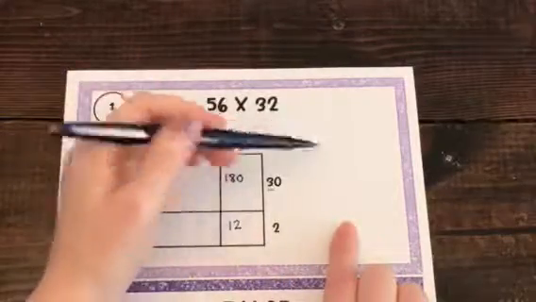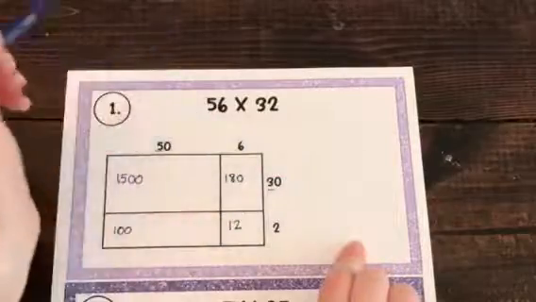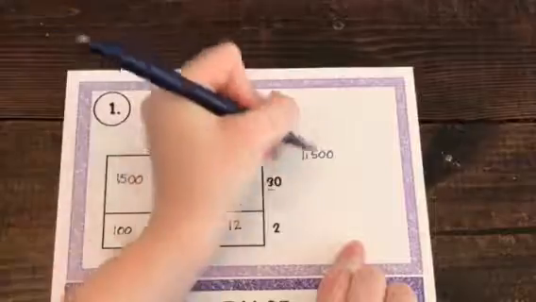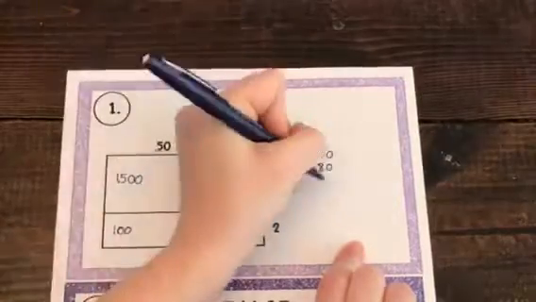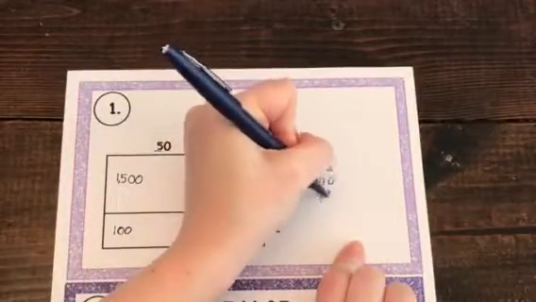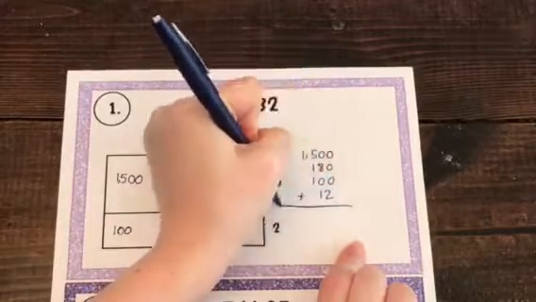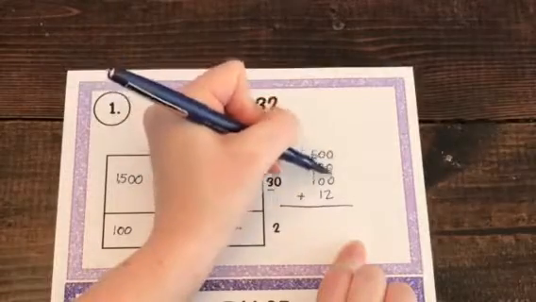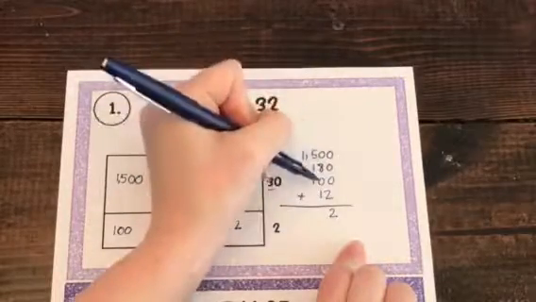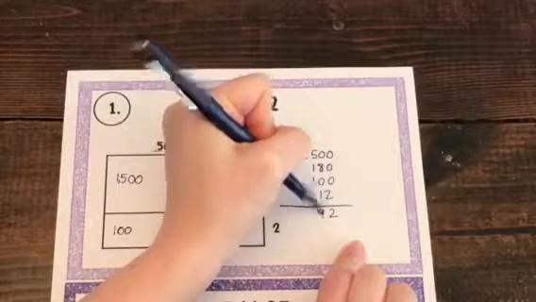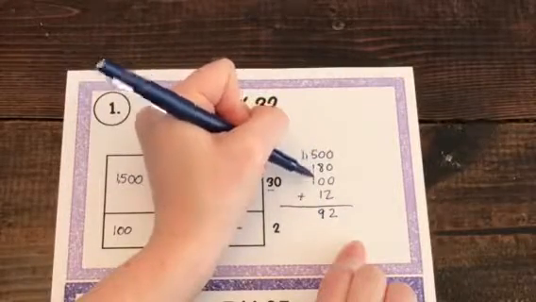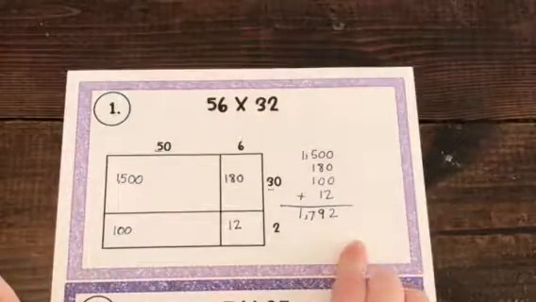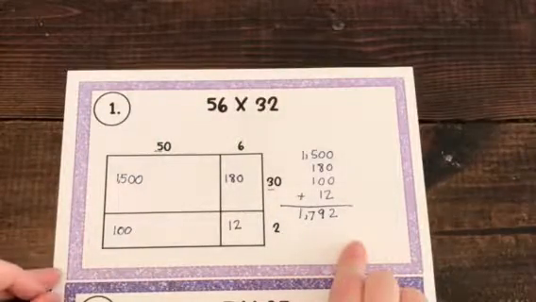Now, on your card there is space for you to work out the problem here. So I'm going to put 1500, 180, 100, and 12. And what you're going to do is add them all together. I'm trying to line them up by their place value. So 0 plus 2 is 2. 8 plus 1 is 9. 5 plus 1 is 6. Plus 1 is 7. Bring down my 1. So my answer is 1,792.